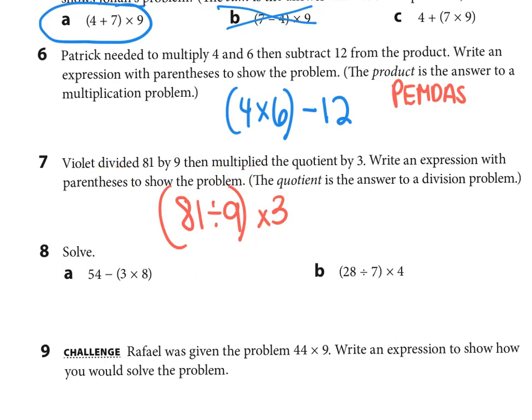And then for number 8, it says solve 54 minus 3 times 8. The parentheses are here around the 3 times 8, so we need to solve that first. So we'd say 3 times 8 is 24. So really our problem is 54 minus 24, which equals, that's right, 30.